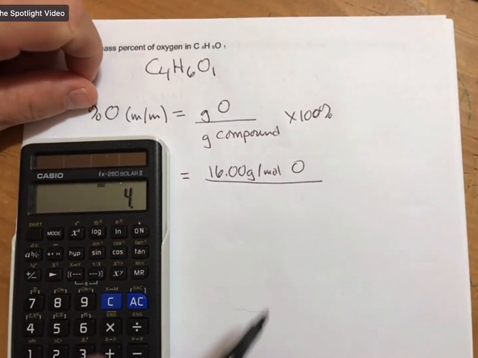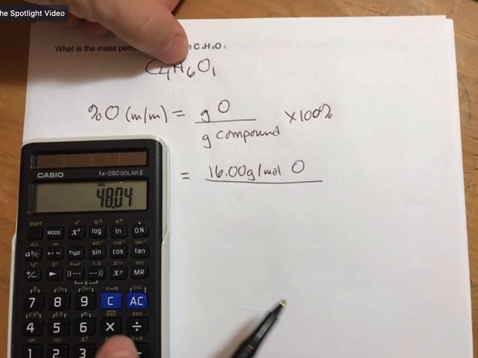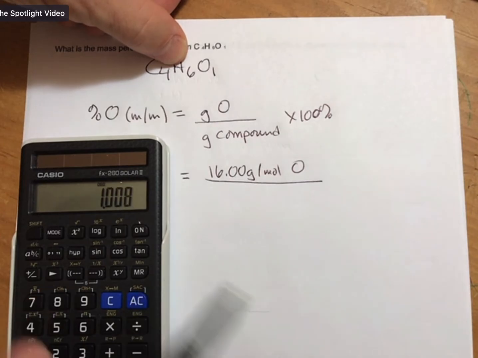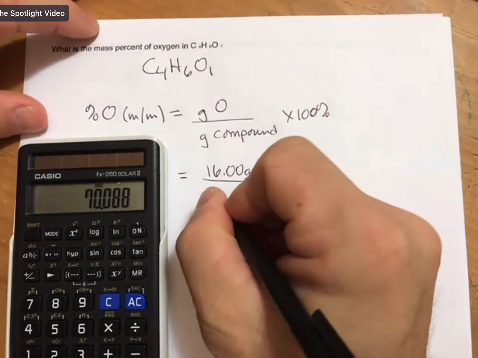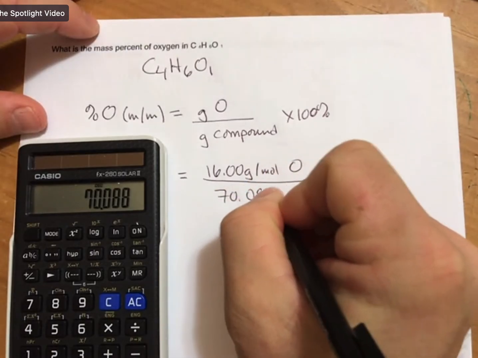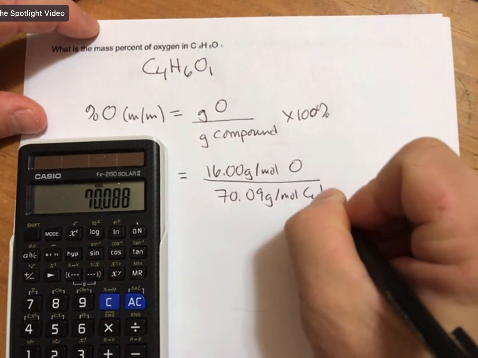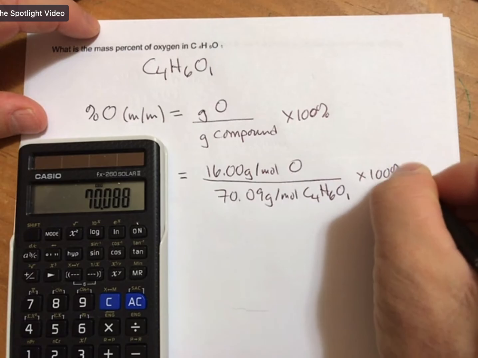So that's going to be 4 times 12.01 plus 6 times 1.008 plus 16. Let's see, 48, 50. Yeah, that sounds about right. So 70.09 grams per mole, C4H6O1 times 100%.